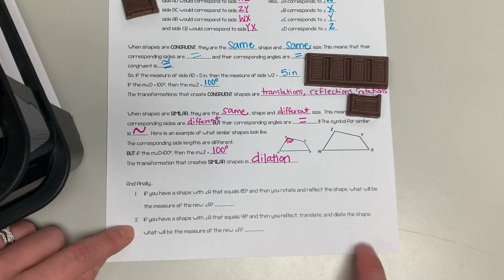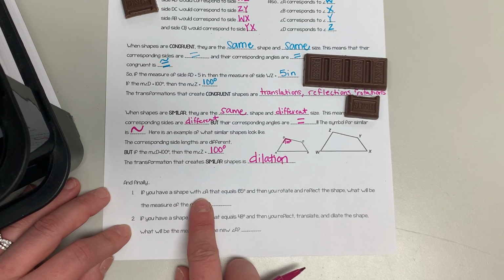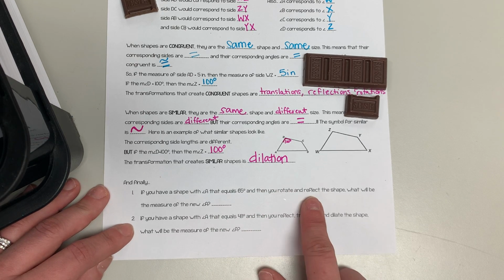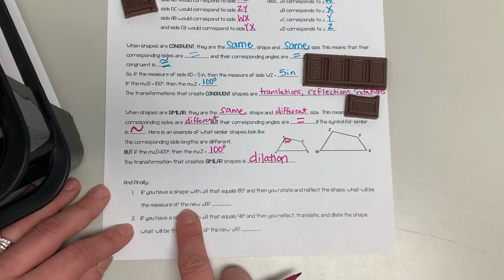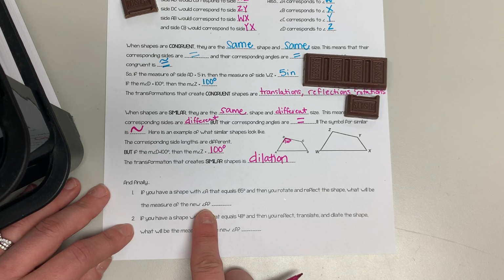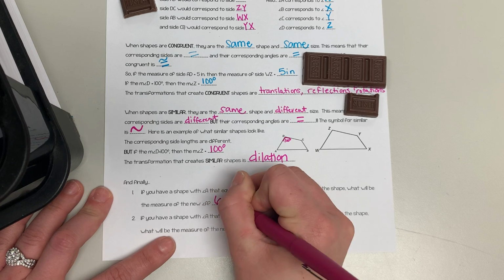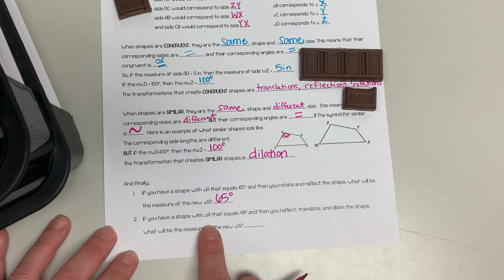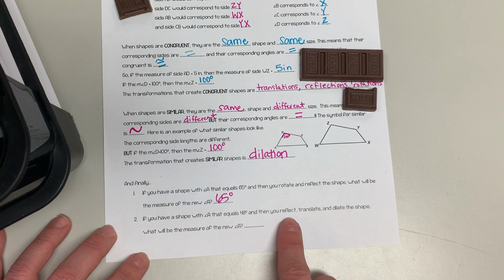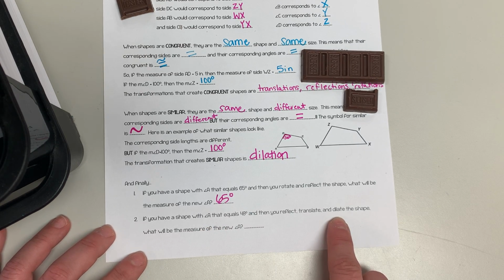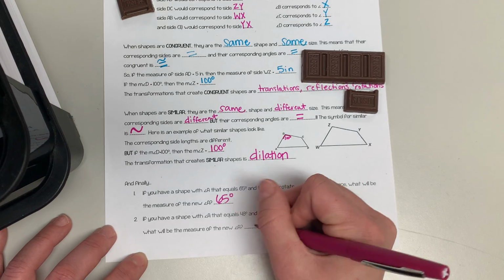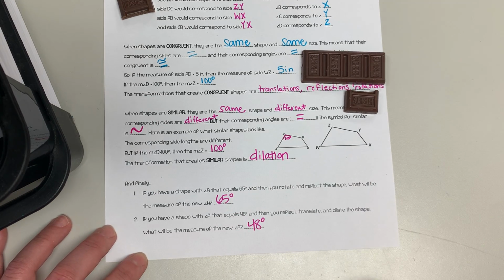Okay, let's look at a few little trials. If you have a shape with an angle A that equals 65 degrees, and you rotate it and reflect it, what will the measure of the new angle A be? 65 degrees, because angle measures never change. If you have a shape with angle A that equals 48 degrees, and you reflect it, translate it, and dilate it, oh, there's that dilate word, what will the measure of the new angle A be? 48 degrees. That was a little trick one there.